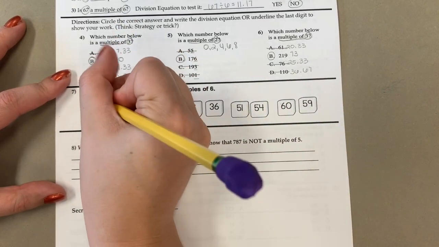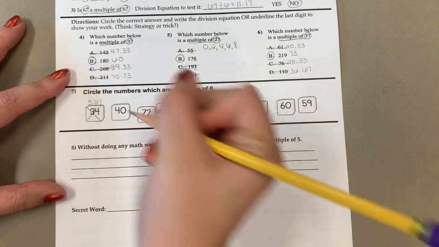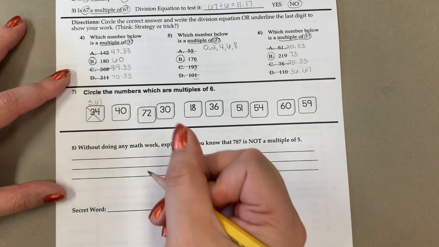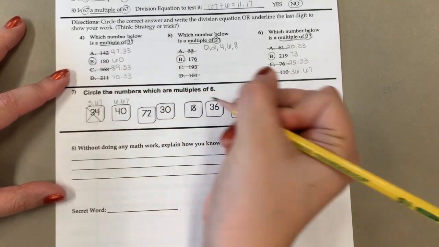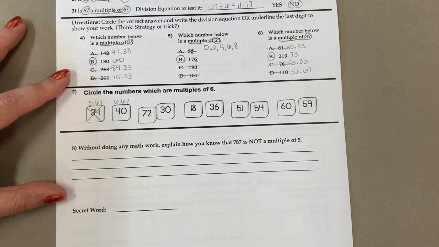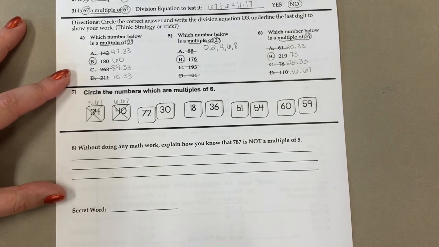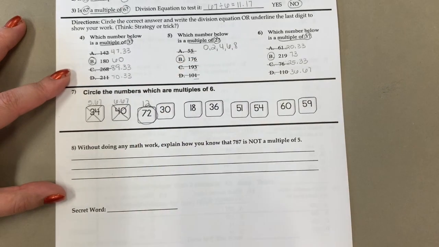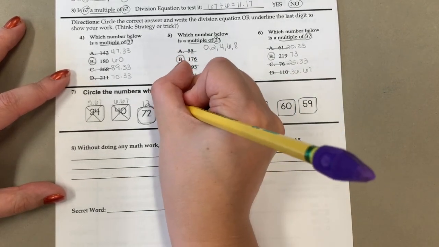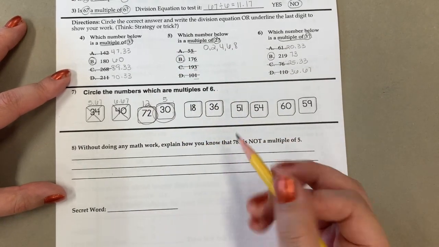34 divided by 6 is 5.67, not a whole number, not a multiple of 6. 40 divided by 6 is 6.67. My answer is not a whole number, so it is not a multiple of 6. 72 divided by 6 equals 12. It is a whole number. It is a multiple of 6. 30 divided by 6 is 5. I would have to count by 6 5 times to get to 30.